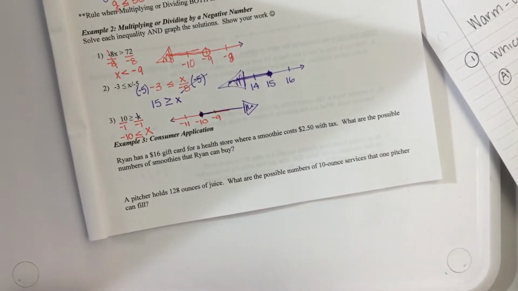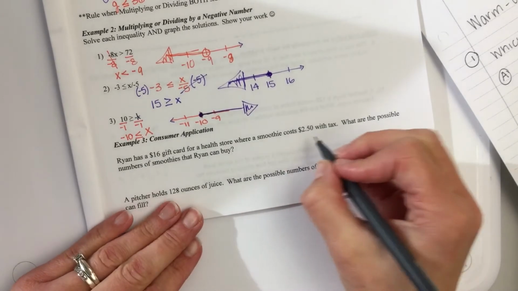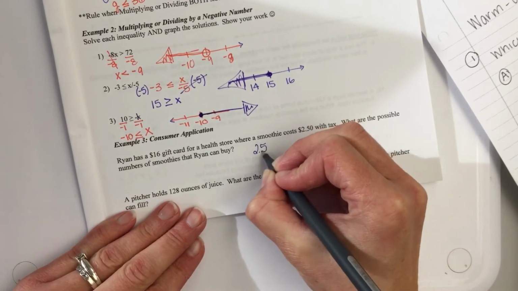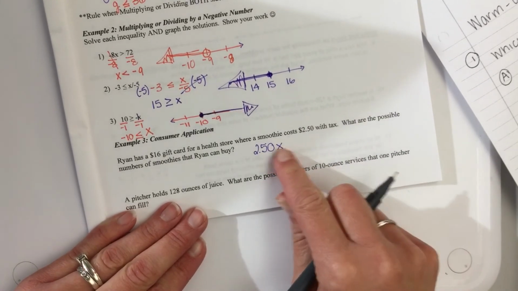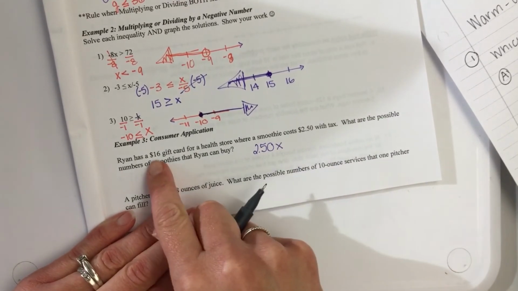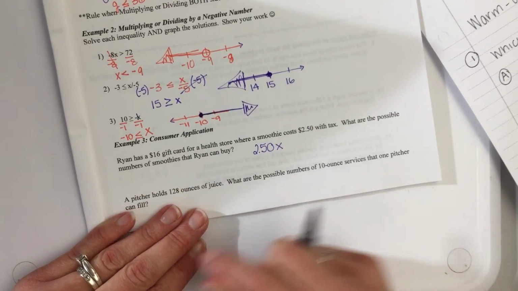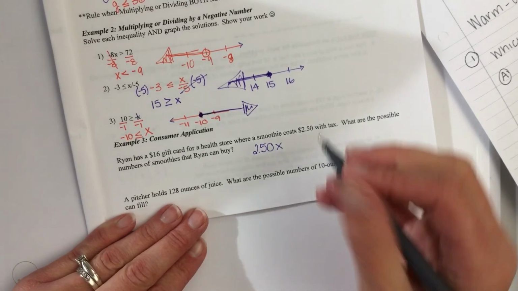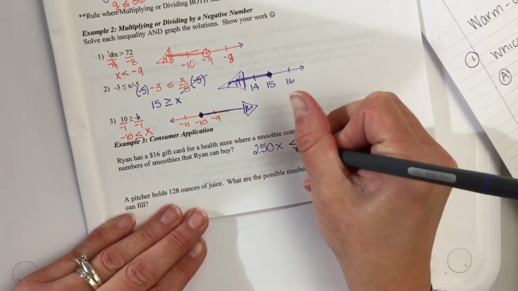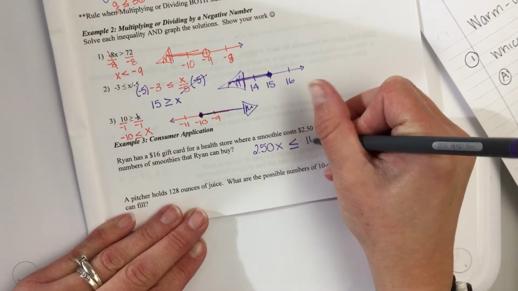Okay. Last type of problem that you guys will see are word problems. It says Ryan has a $16 gift card for a health store where a smoothie costs $2.50 with tax. What are the possible numbers of smoothies that Ryan can buy? Well, each smoothie costs $2.50. So I would multiply that times the number of smoothies I buy. He has a $16 gift card. Can he spend more than $16? No. Can he spend exactly $16? Yes. So this total has to be less than or equal to 16.